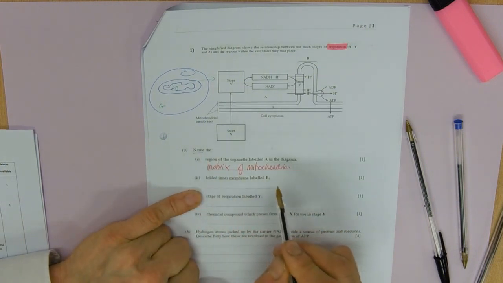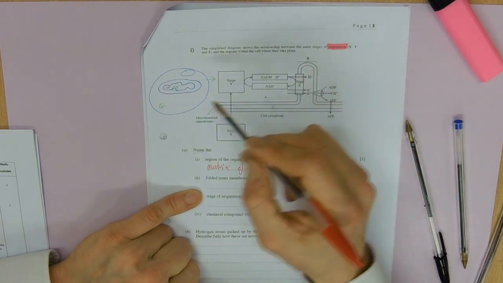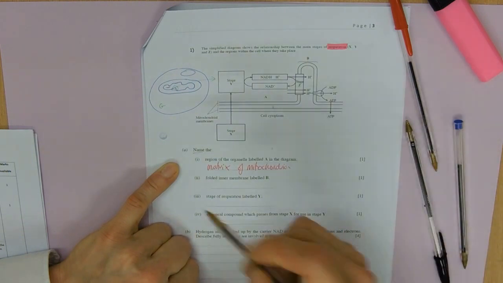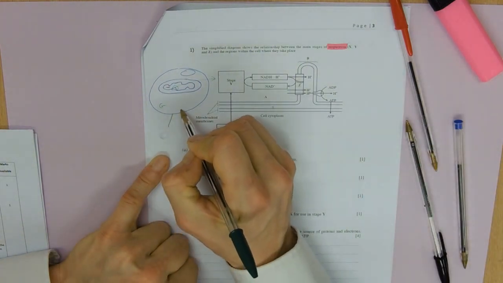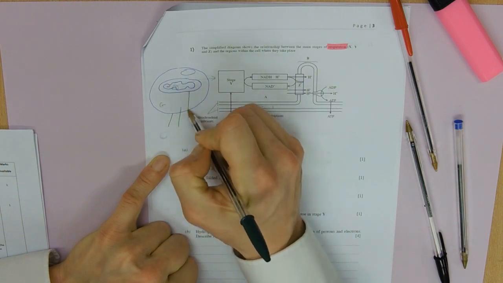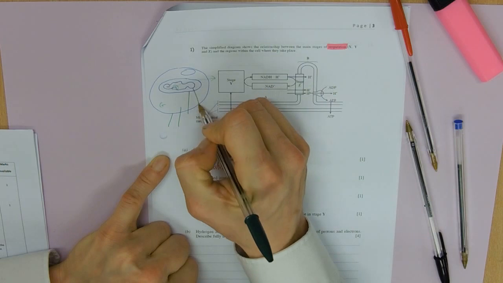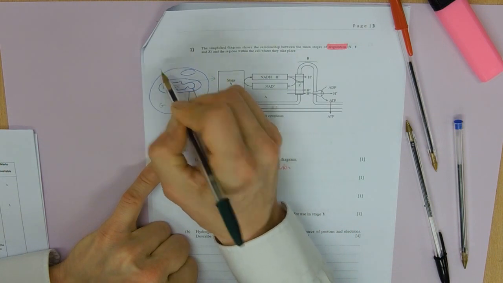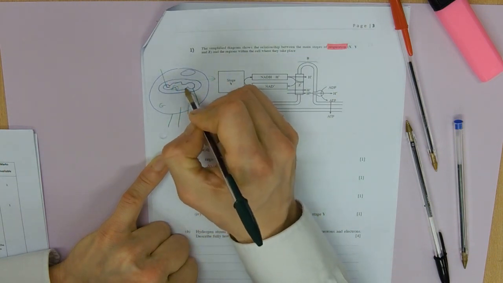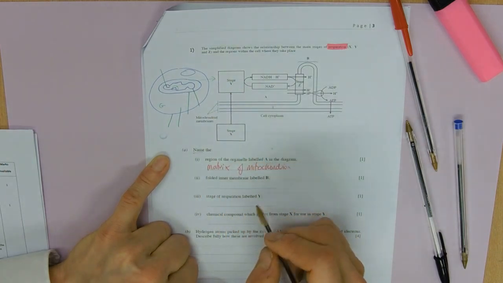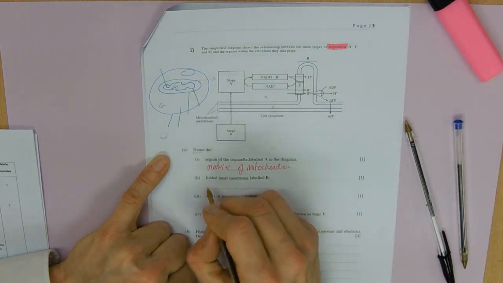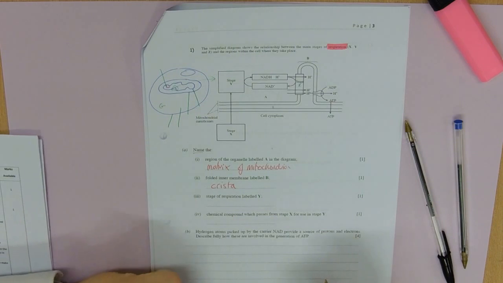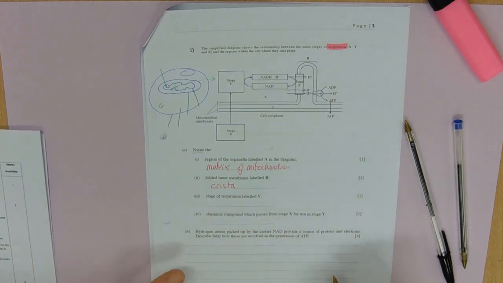Name the folded inner membrane, B. So what's the name of these? You should be happy with, if I was asked to label cell membrane, cytoplasm, mitochondrial outer membrane, mitochondrial inner membrane, matrix, not stroma, we are in mitochondria, and these regions here, which is the crista, or cristae as plural. I'm going to put crista because there's only one of it, but it will be cristae, and you won't be penalised for that.